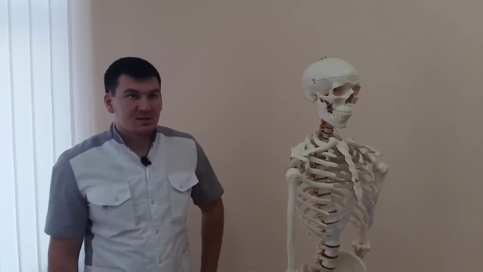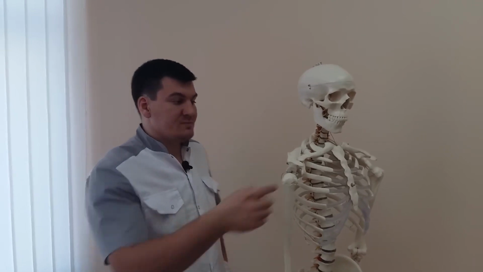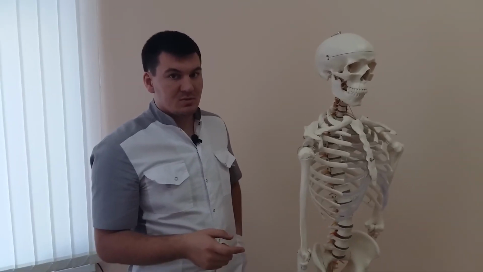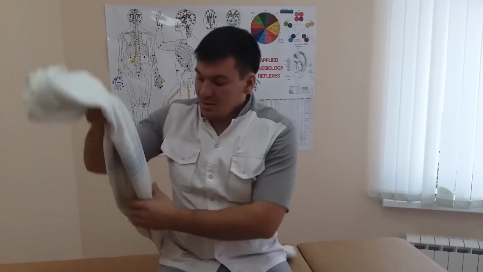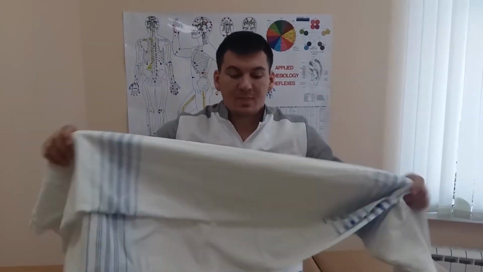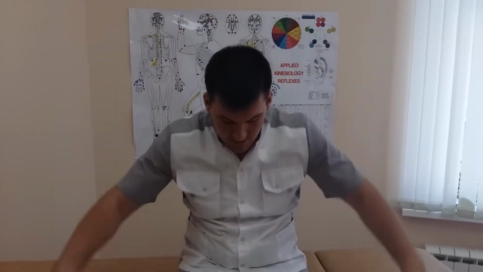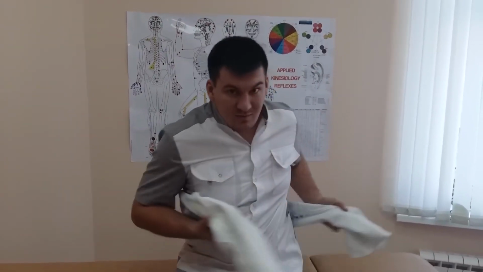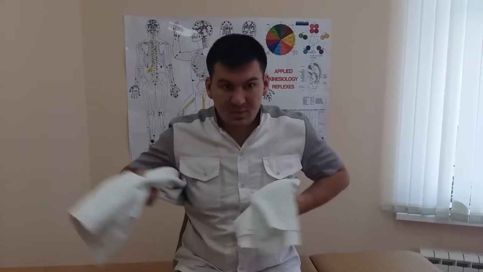All exercises need to be started exactly here. With the recovery of the shoulder joint, you need to start exactly with these two muscles. This is the subscapularis muscle and the anterior serratus muscle. Probably need to show this exercise better. Stop. In general, you do such a thing out of a sheet or take a towel. Wrap it around yourself in this way. Take it at about this level.